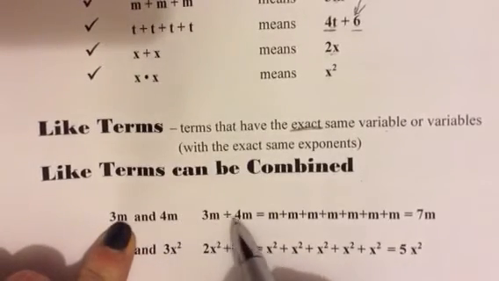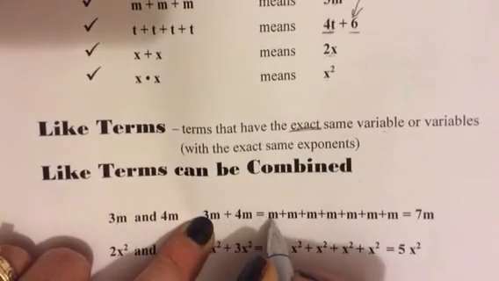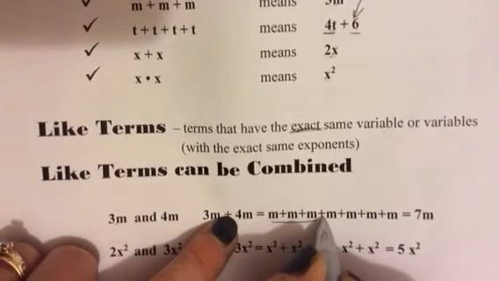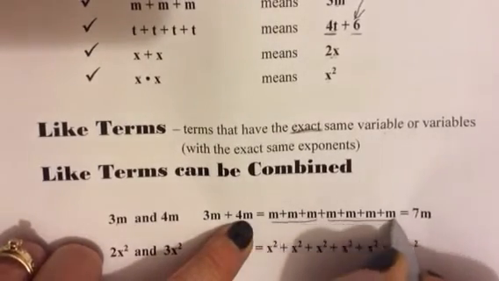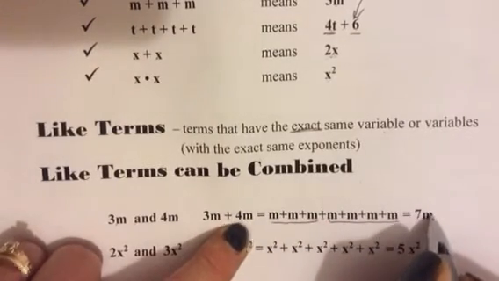And if we have to add those like terms together, if we combine them, we have 3 m's, which means m plus m plus m, like we saw from above. And then this plus sign is right here. And then 4 more m's added together. And all of those m's, there's 7 of them, so that's 7m.